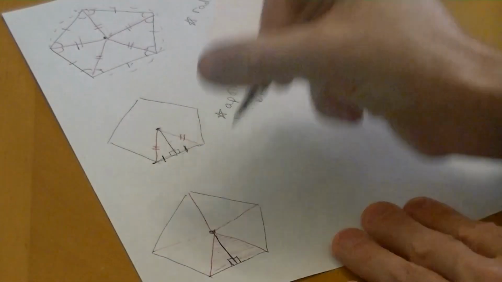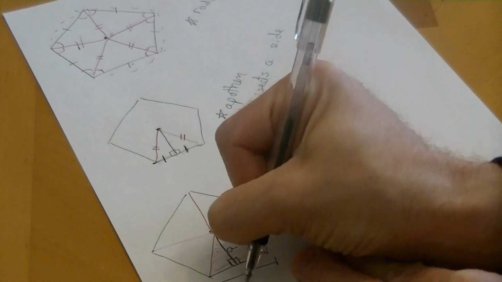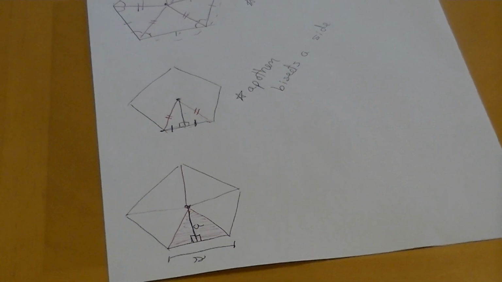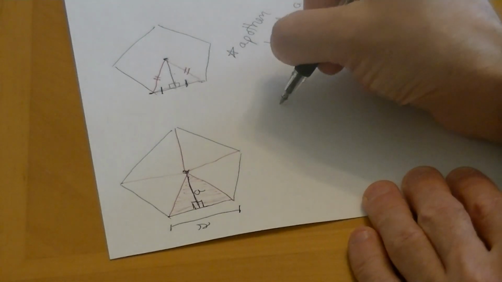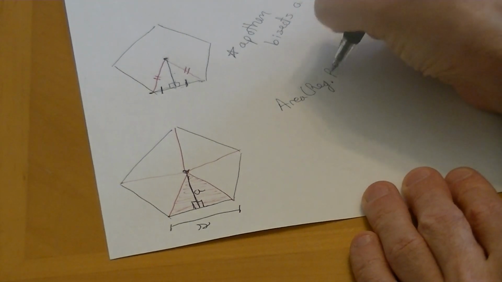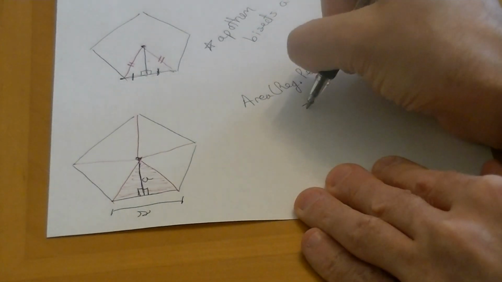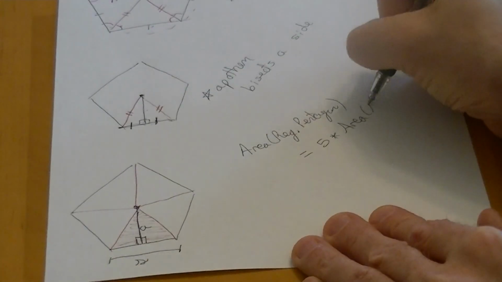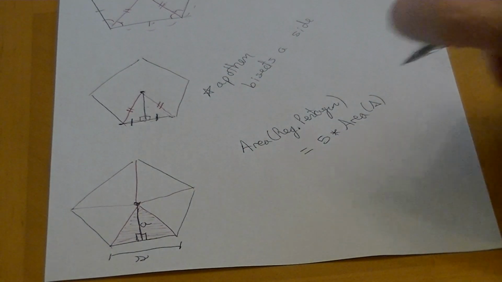Well, there's an apothem. Here is a lowercase cursive s for a side length of my pentagon. So it must be the case that the area of this regular pentagon is going to equal 5 times the area of that shaded triangle, because we said they're all congruent triangles.